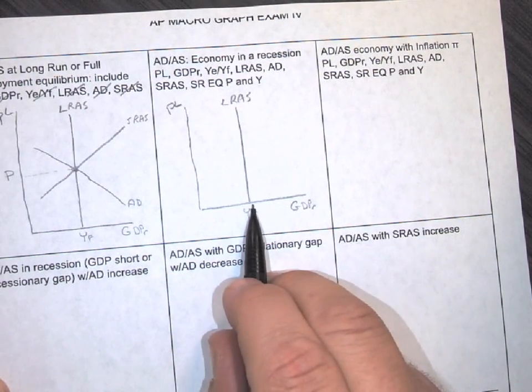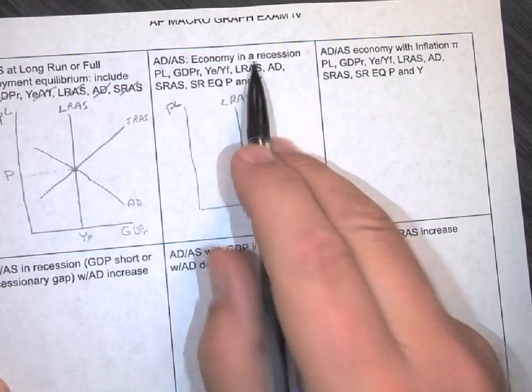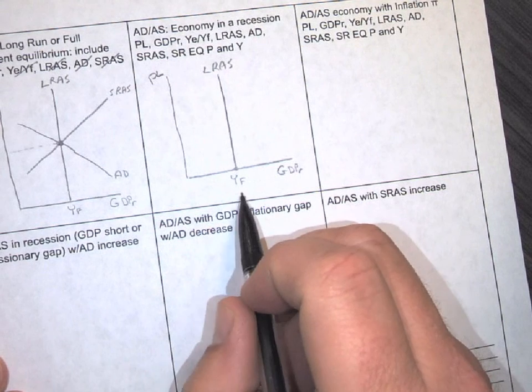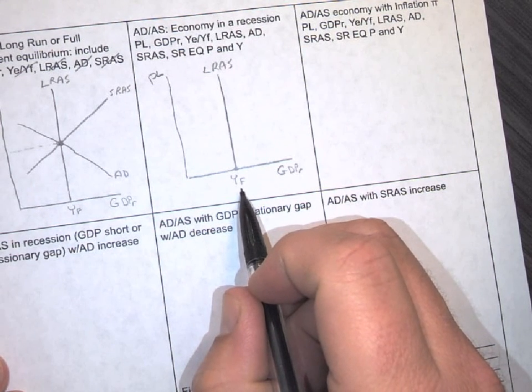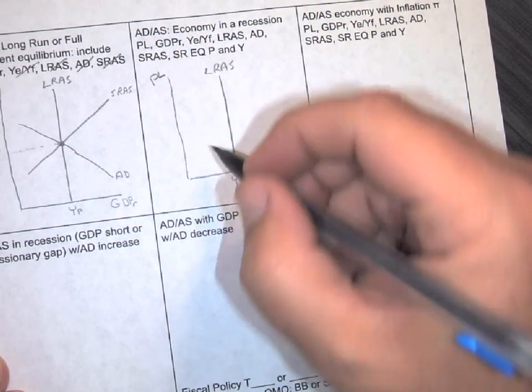So my full employment level of GDP is right here. So if we're in a recession, remember you increase right and decrease left. So are we below or above full employment in a recession? We're below full employment. It means we have less than full employment.